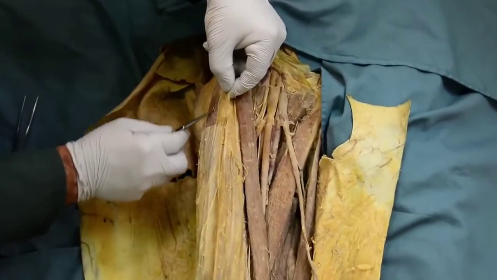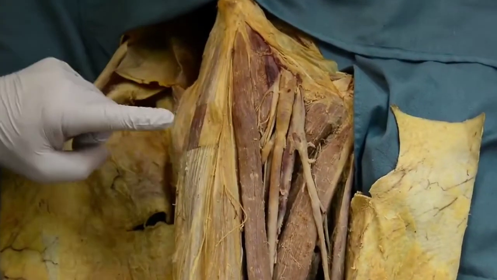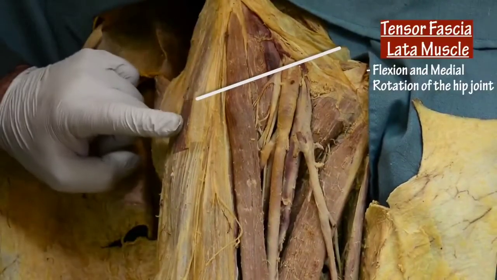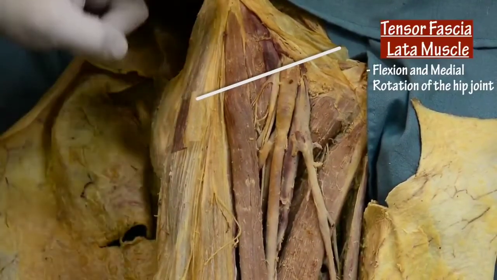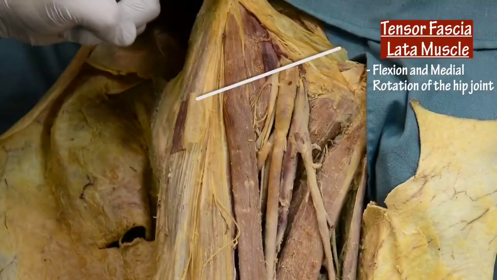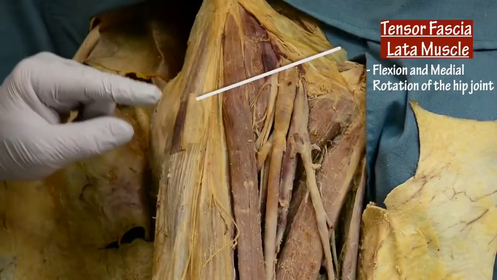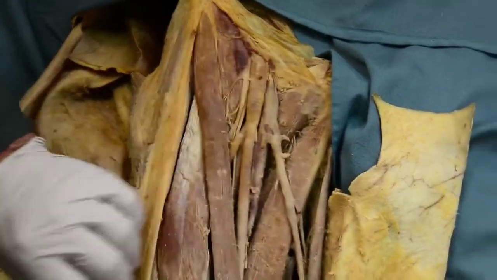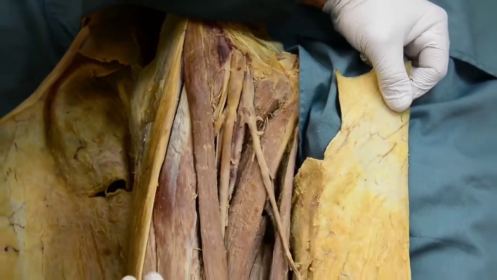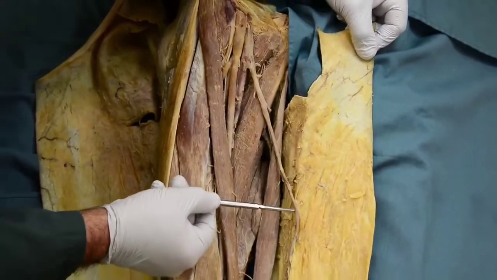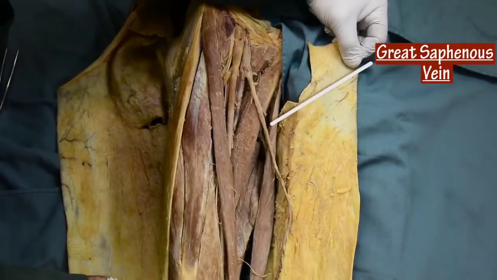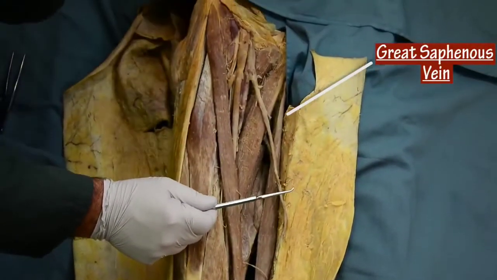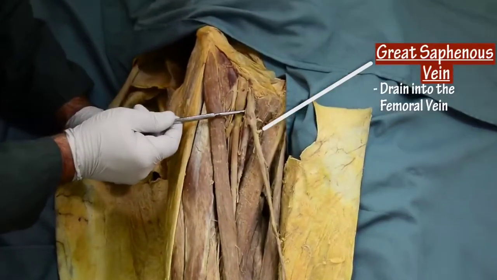We have opened a window in the layers, and you can see one of the muscles of the gluteal region, tensor fascia lata muscle here. So that is tensor fascia lata, which is in charge of the flexion and medial rotation of the hip joint, and is considered one of the gluteal muscles, but sitting in the lateral thigh. Also, on the medial side, you can find one of the superficial veins of the lower limb, the great saphenous vein, which runs within the superficial fascia all the way up, and drains into the femoral vein.